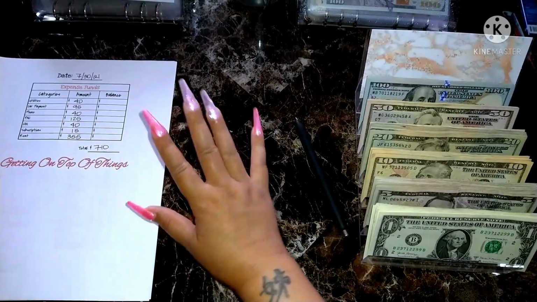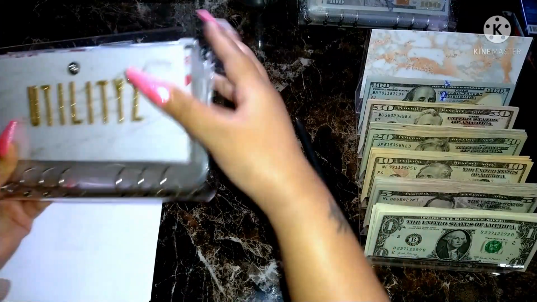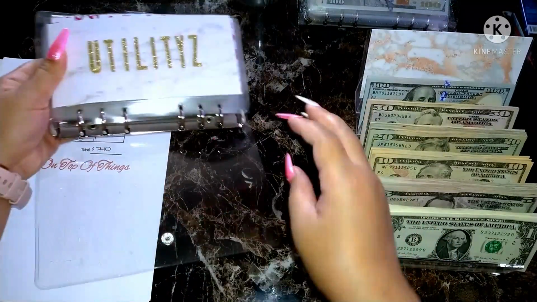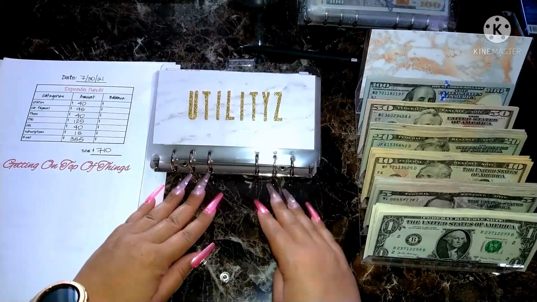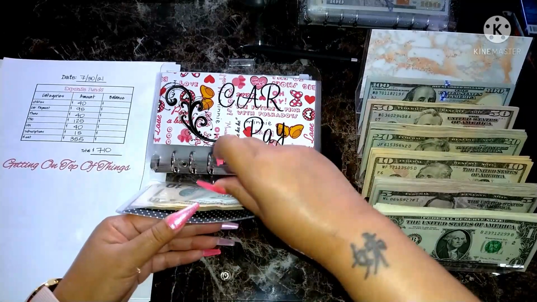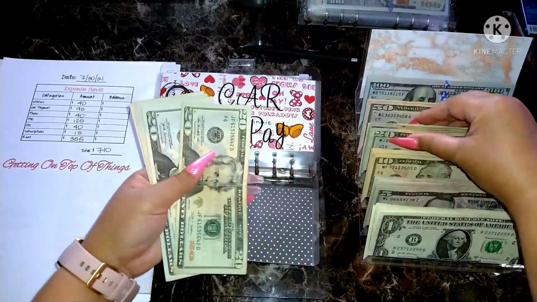All right. As you guys know, I start off with my expense binder first. Utilities is getting 40. We're going to do two 20s again.